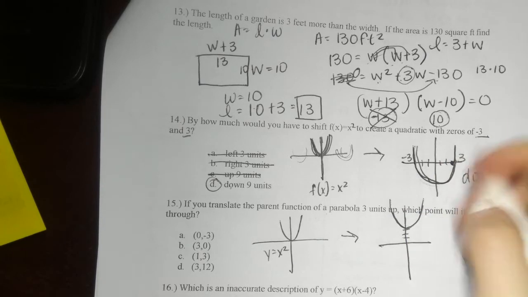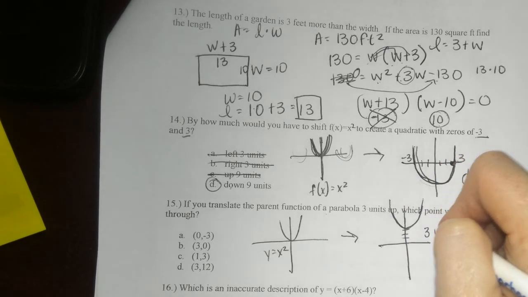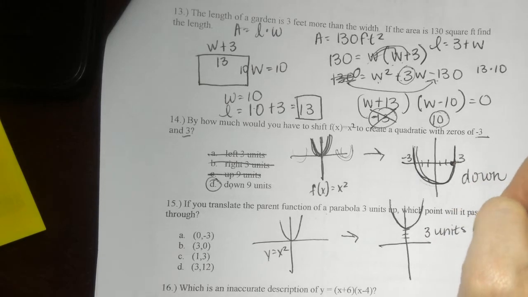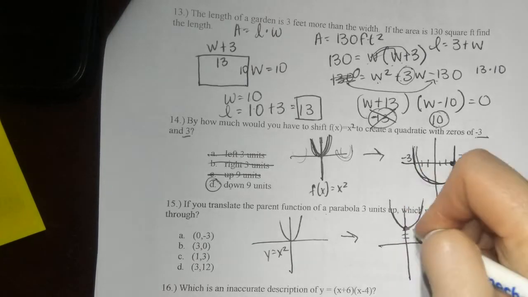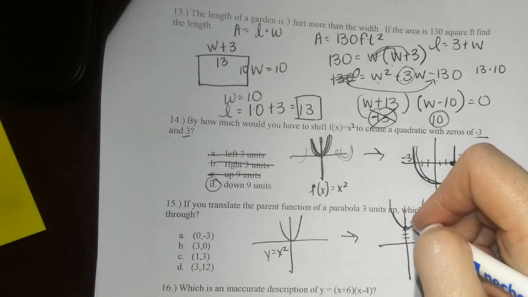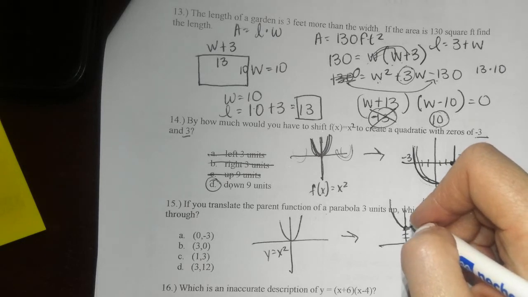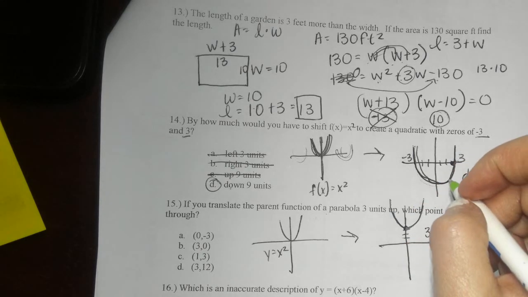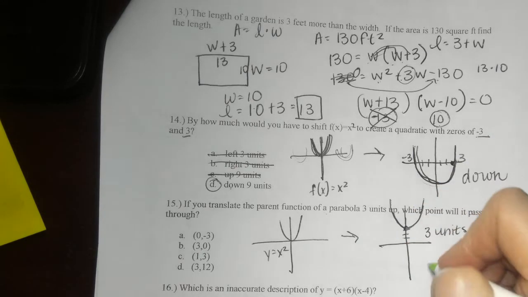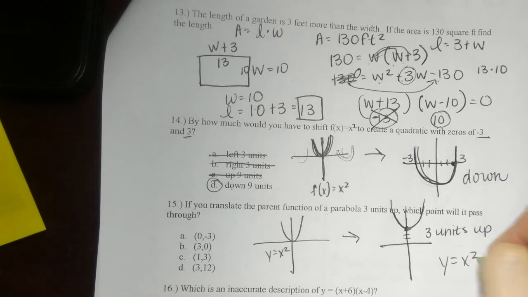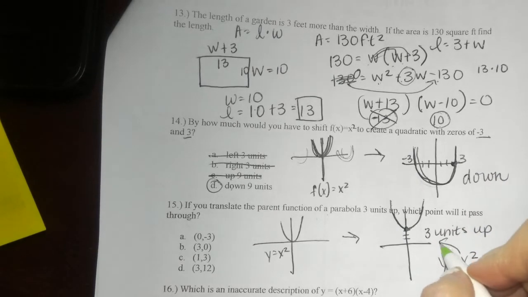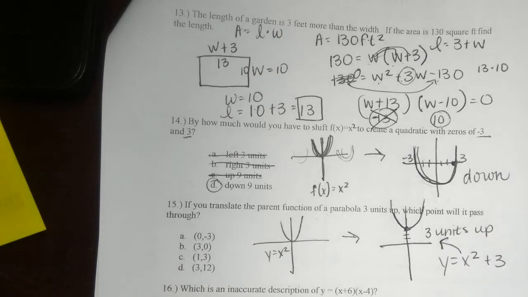Okay, so now this is 3 units up. It's going to pass through right here. At y equals x squared plus 3. That's what this means. Right there.